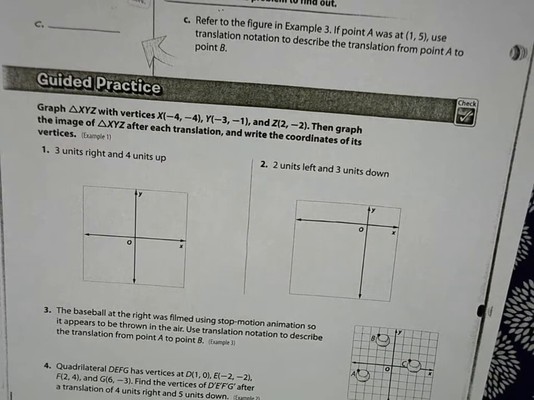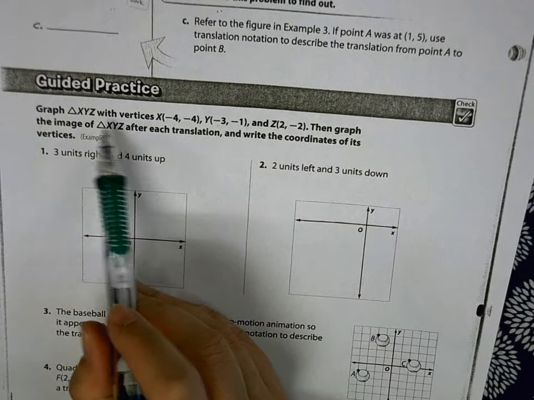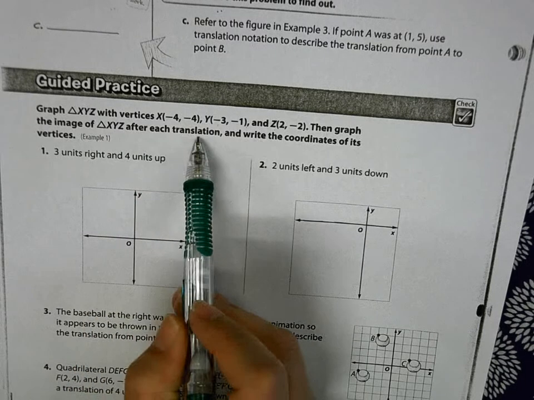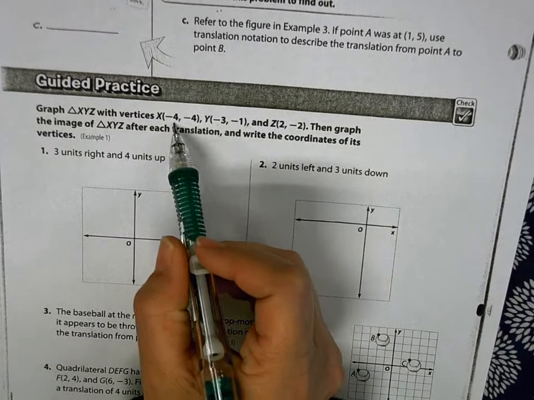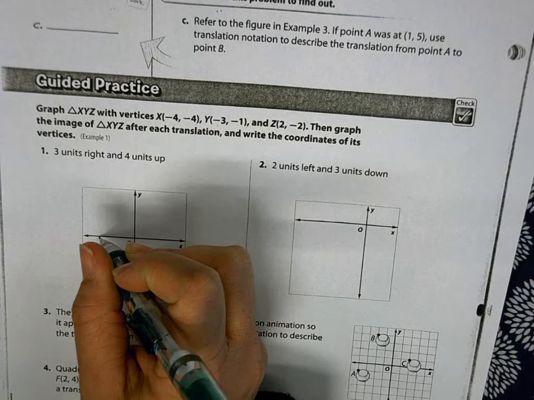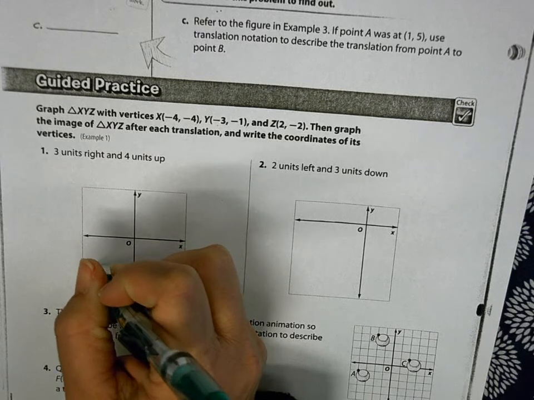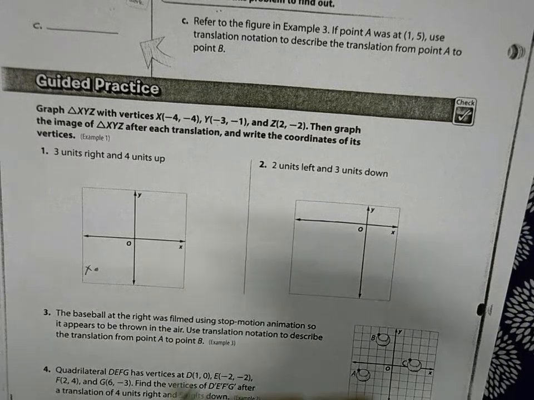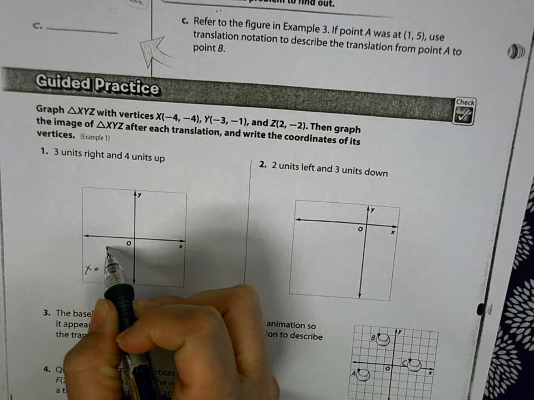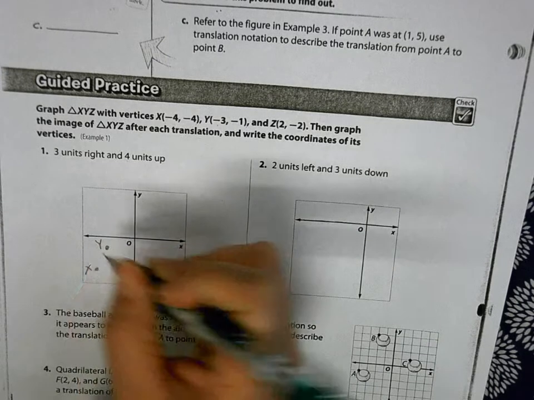On number 1 it says graph triangle XYZ with vertices, and there are all these numbers. Then graph the image of triangle XYZ after each translation and write the coordinates of its vertices. Okay? So first we're going to graph it. The original vertex for X is (-4, -4), right? So you go left 4 and then down 4. I can't see my grid, but I would imagine it's somewhere right there. Then Y is (-3, -1), so go to the left 3, down 1, somewhere right there. Make sure you label them each time so you don't get confused which one's X, Y, and Z.